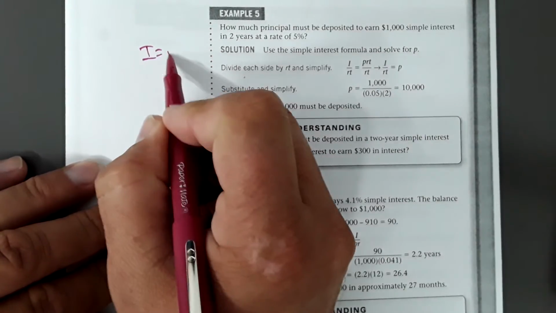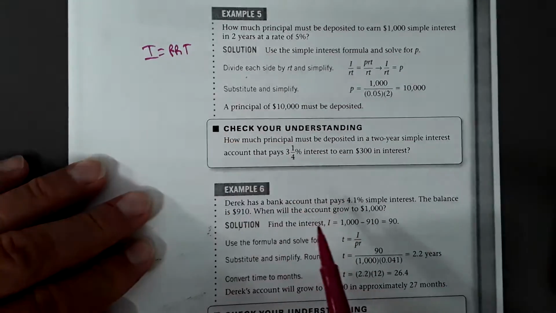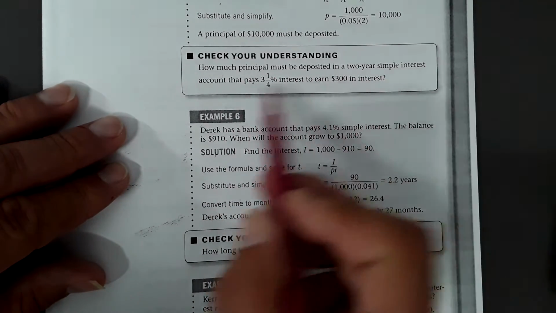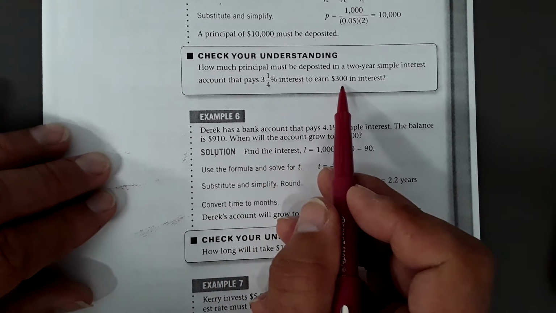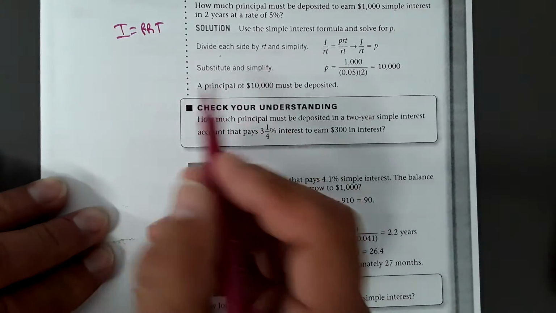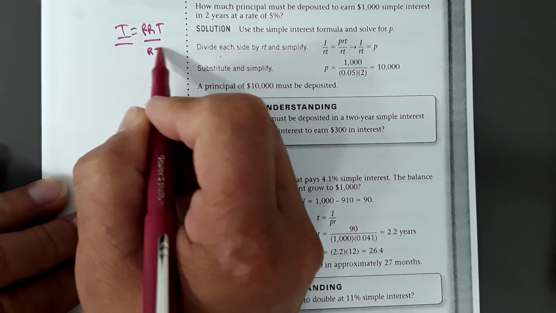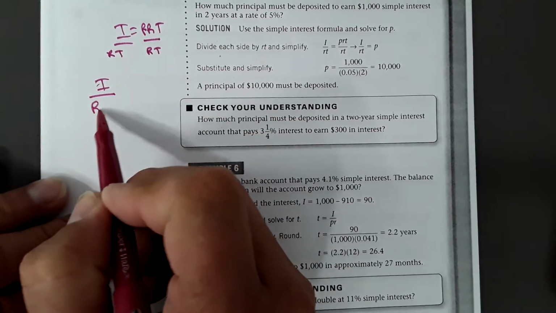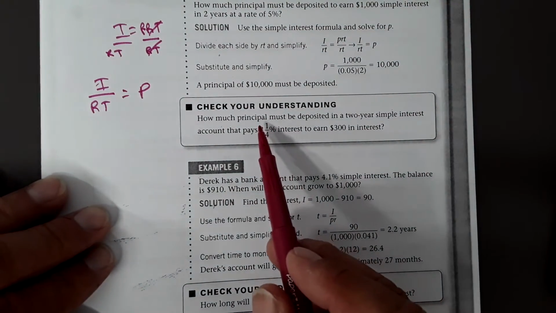Sometimes we're going to use this formula, but we're not going to be finding the interest. We're going to be finding one of the other variables. For example, how much principal must be deposited in a 2-year simple interest account that pays 3.25% and earns $300 in interest? So I'm looking for how much principal. So if I take this formula and I solve it for the principal, well, that's easy. I would just need to divide by RT. So I have the interest divided by R times T equals the principal. That's what I'm asked to find, how much principal.